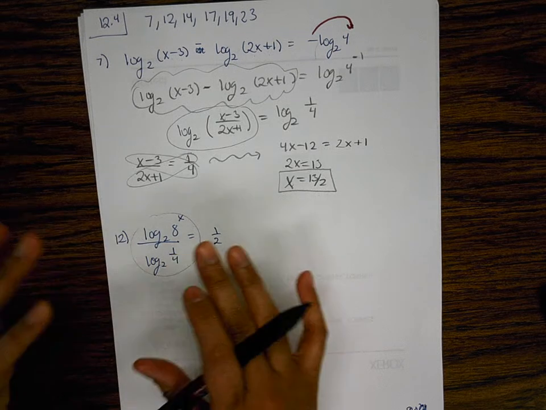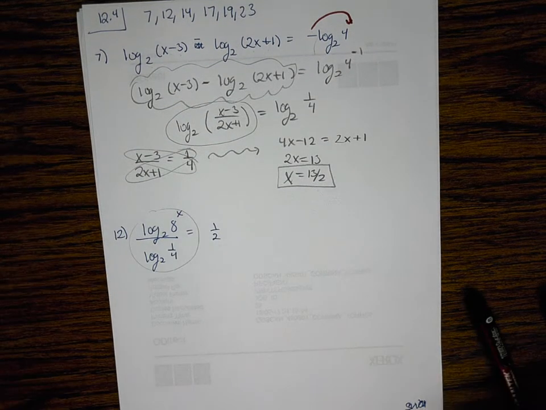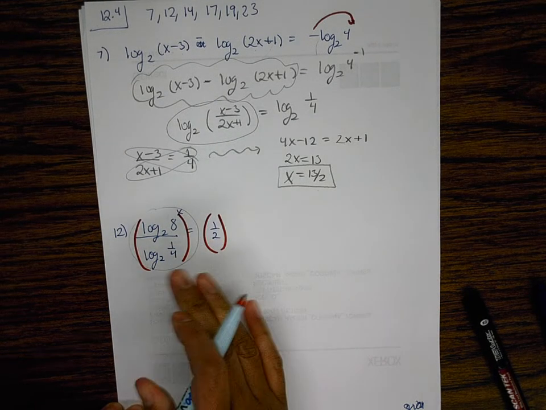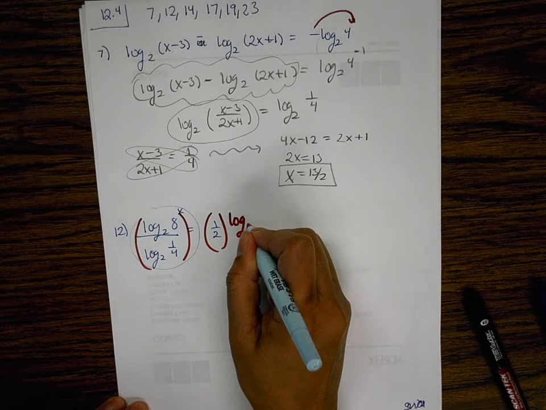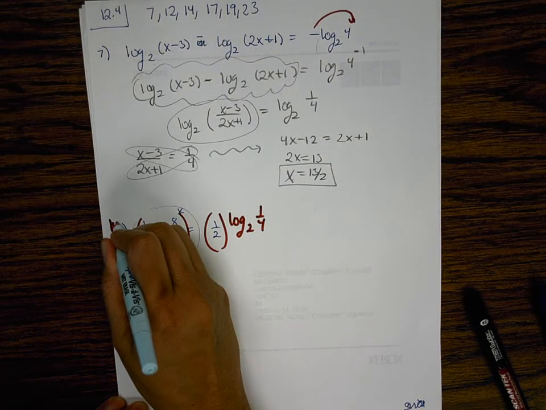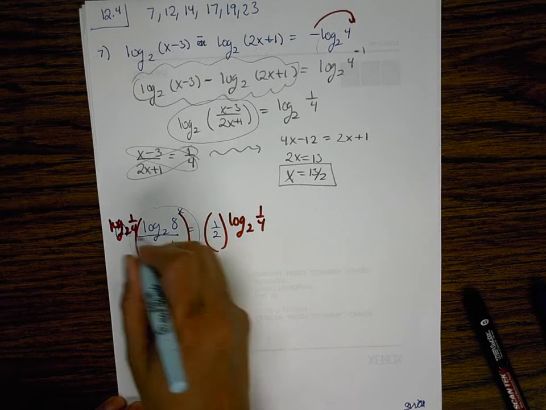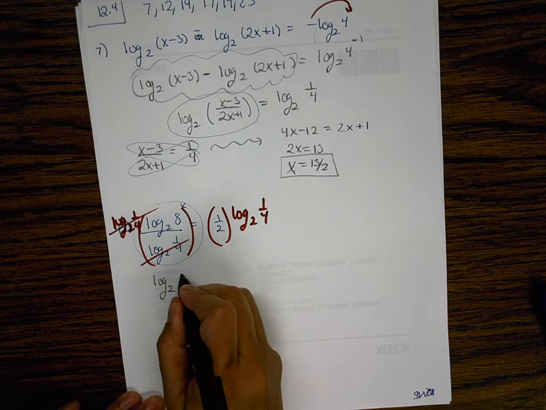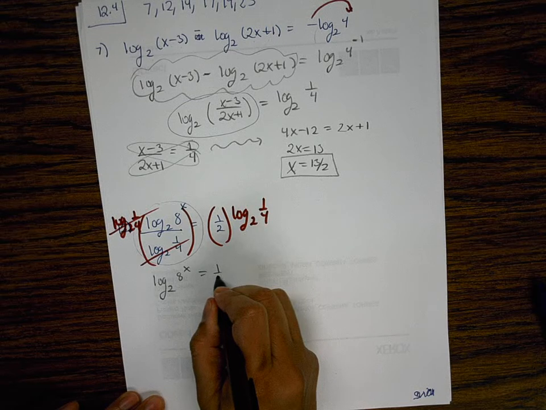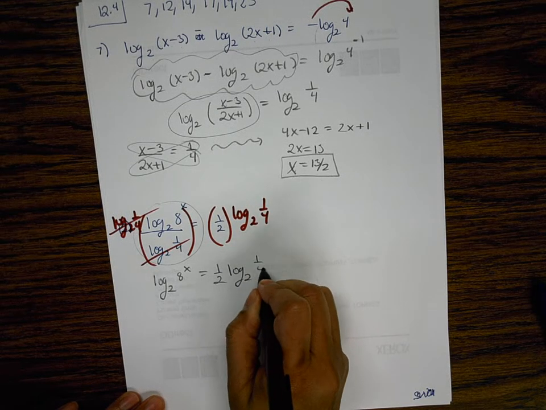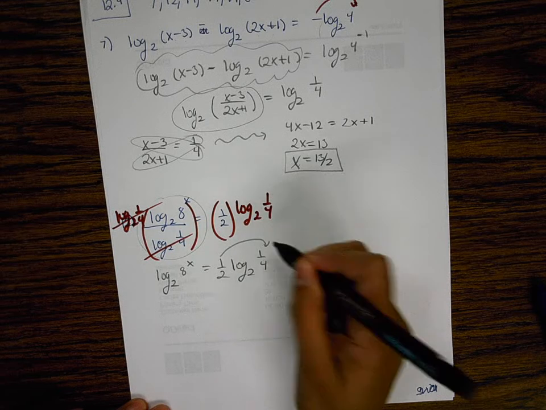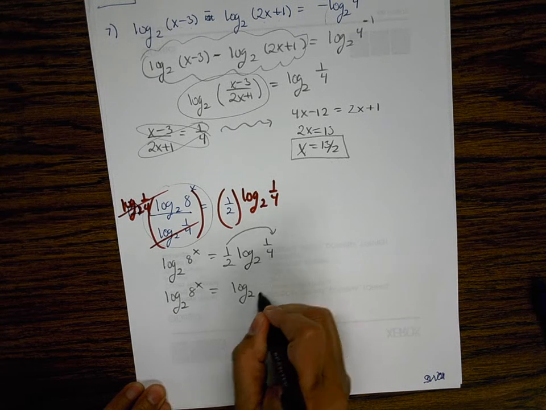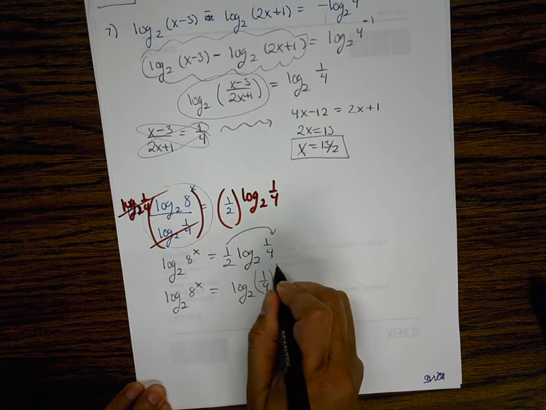So I'm not going to condense or expand or do anything here, but I am going to multiply both sides by the denominator. The reason I'm going to do that is so I don't have the fraction. So I'm going to multiply by log base 2 of 1/4, so that they cancel out, leaving behind log base 2 of 8 raised to the x equals 1/2 log base 2 of 1/4. I'm going to bring that 1/2 power up. Log base 2 of 8 raised to the x equals log base 2 of 1/4 raised to the 1/2.